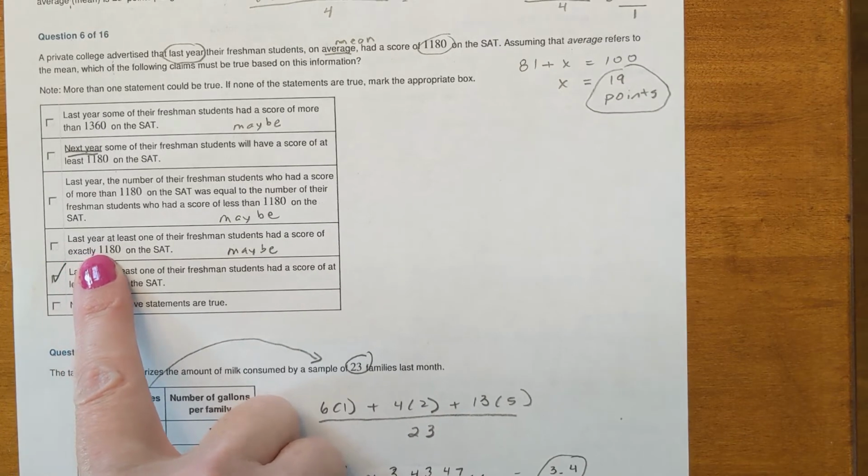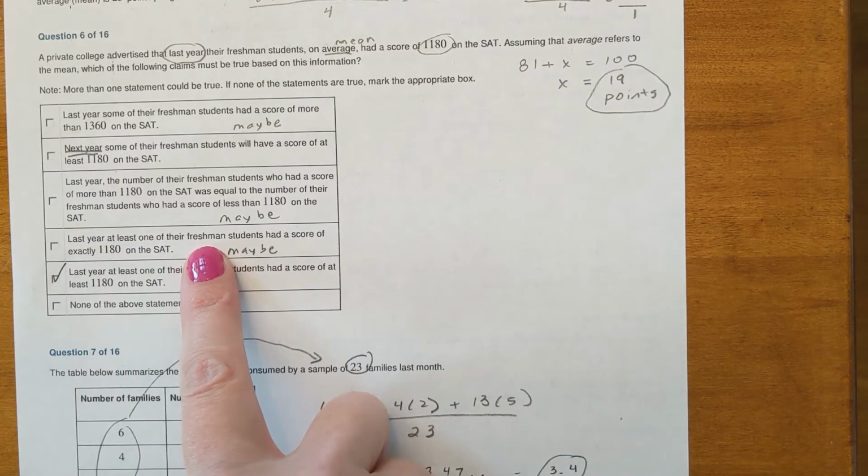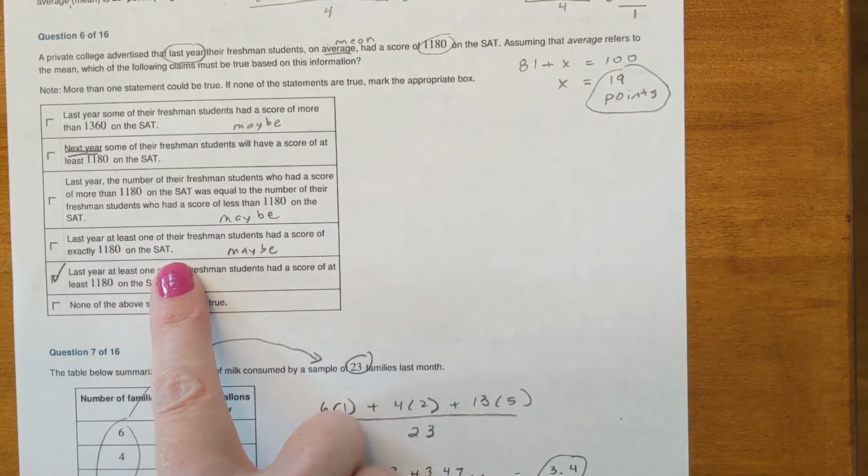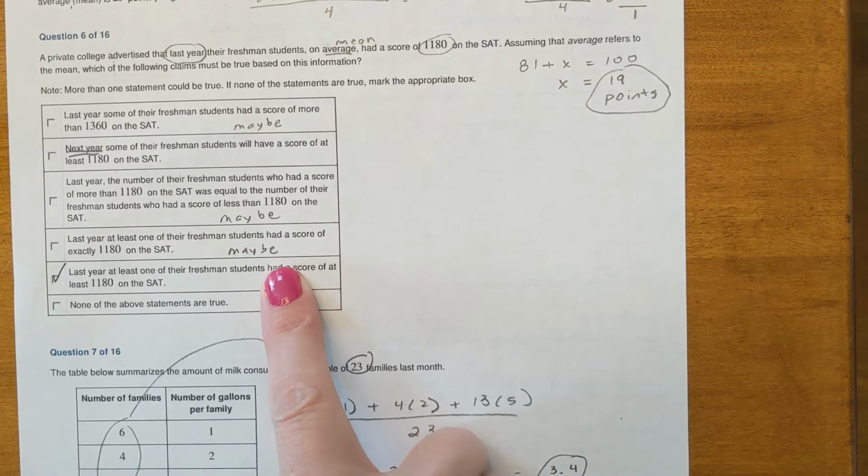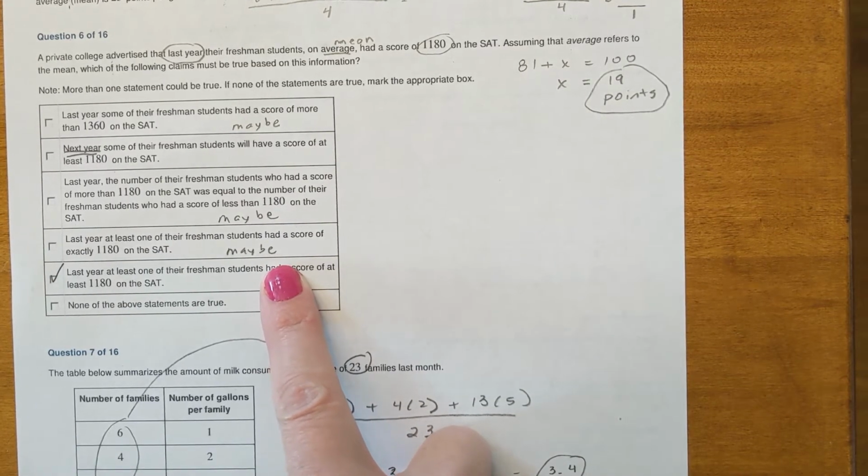Next one, last year, at least one of the freshman students had a score of exactly 1180 on the SAT. Well, it could have happened. I don't know, possibly. We don't know because they gave us the average. The average doesn't necessarily relate to any one specific number. It's all the numbers added together and divided.